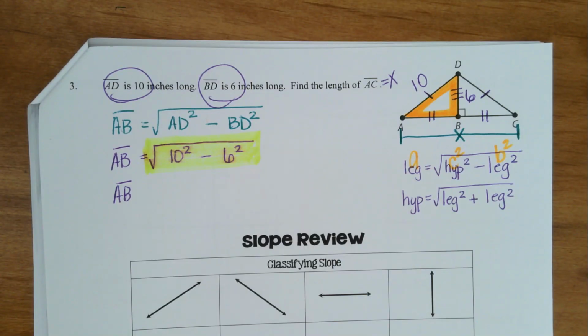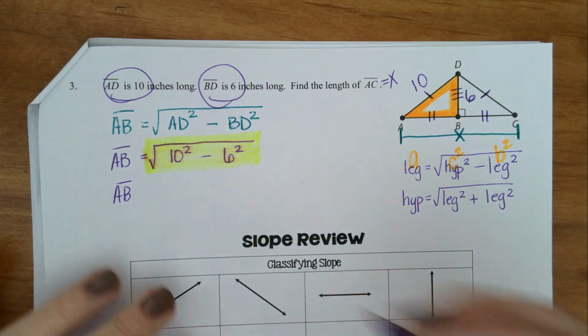Louder. 64. There you go. How did you get that? Maybe not. I put it in the calculator wrong. Okay, try it again. Negative 26. I should see everybody putting this in the calculator instead of some of you waiting. How many of you got 8?